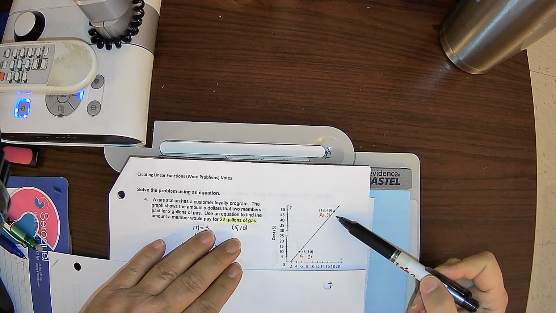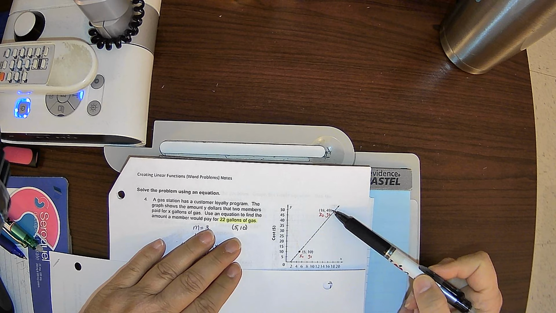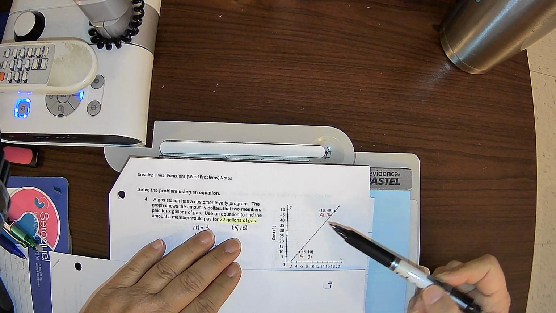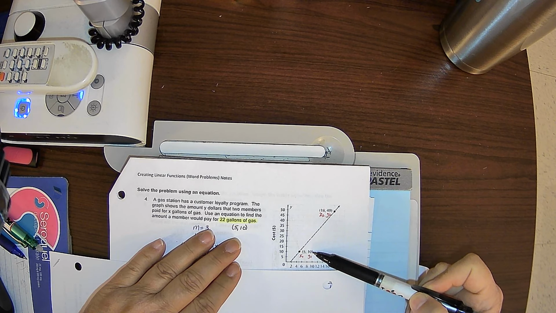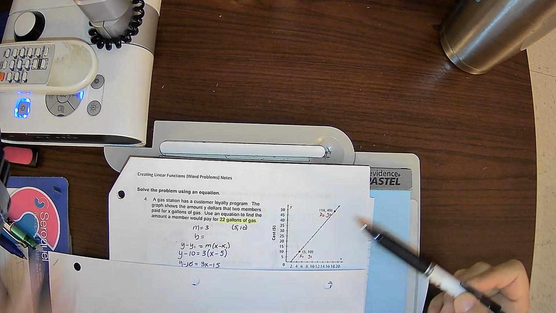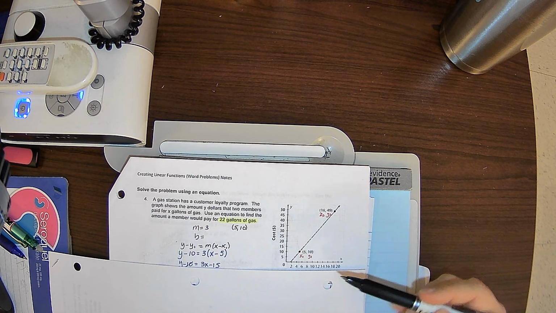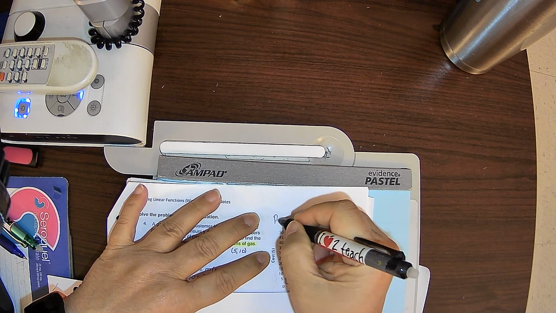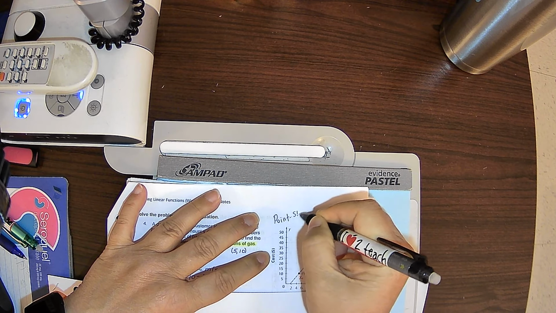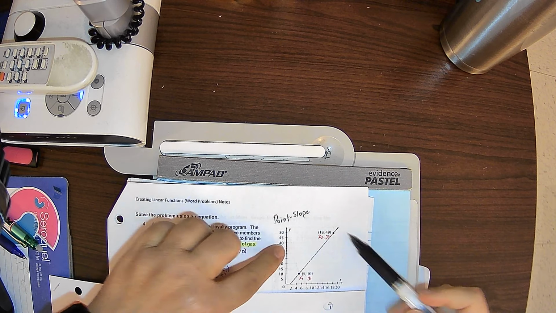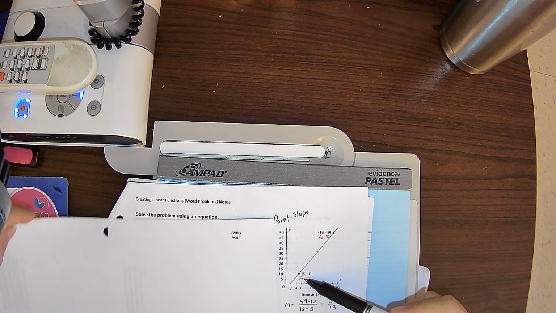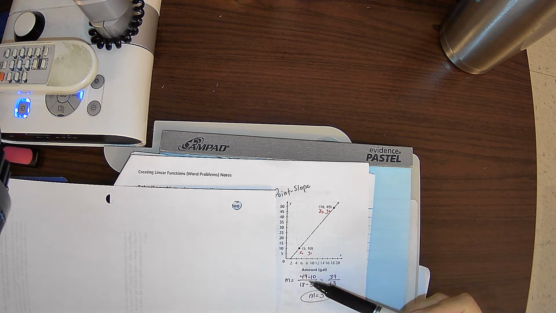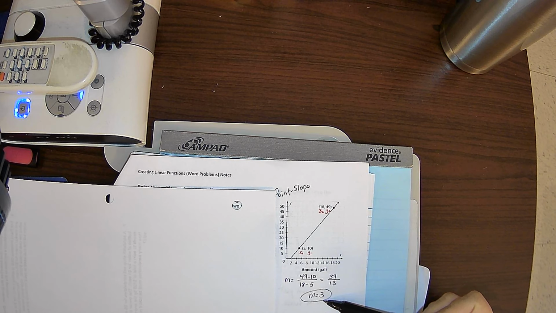Now, what do I have? Can I do y equals mx plus b? Do I have that information? Well, what I have is 2 points. Is that right? Yep. So if I have 2 points, what type of form do I use? With 2 points, we use point slope. So, first thing I have to find is the slope, right? So that's what we're going to do here. Use our formula. So my slope is 3.